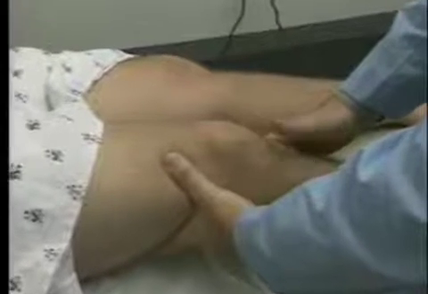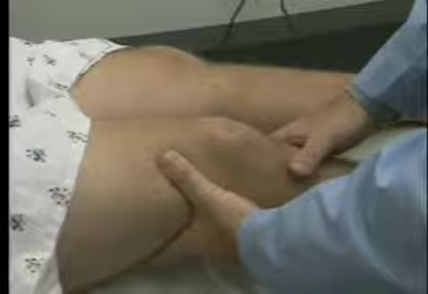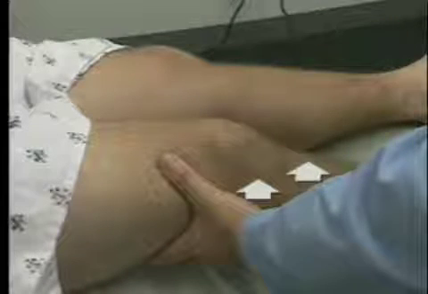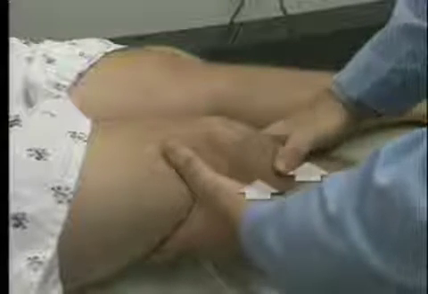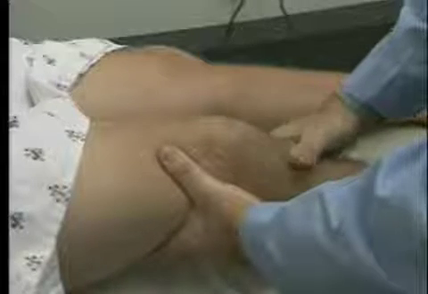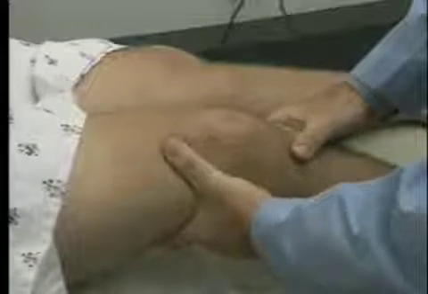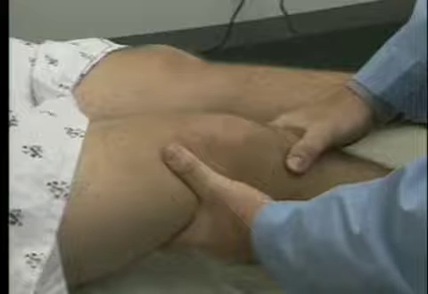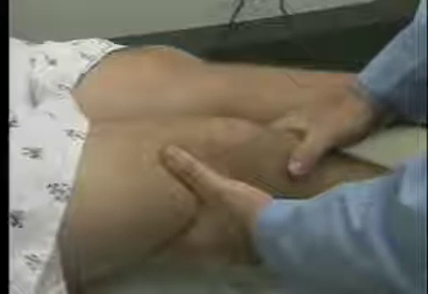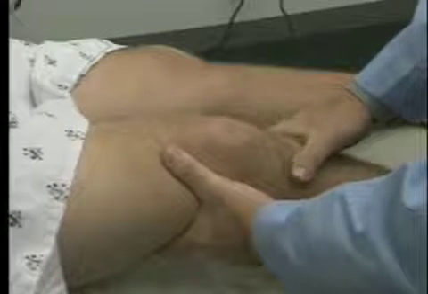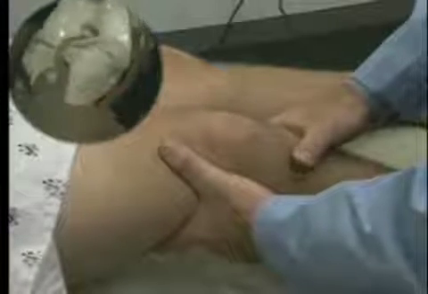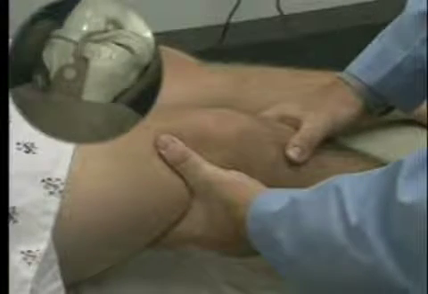The dominant hand or right hand provides movement. The movement is in upward direction. And the test is performed in this manner. Approximately 20 to 30 degrees of knee flexion is important in order to achieve a positive test. A positive test is one in which ligamental laxity is noted.